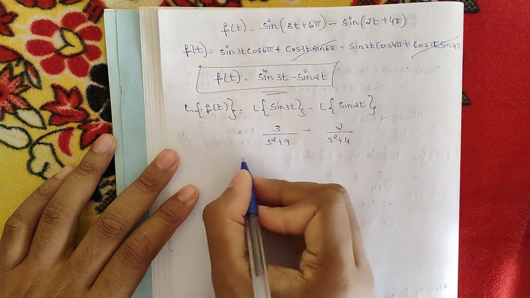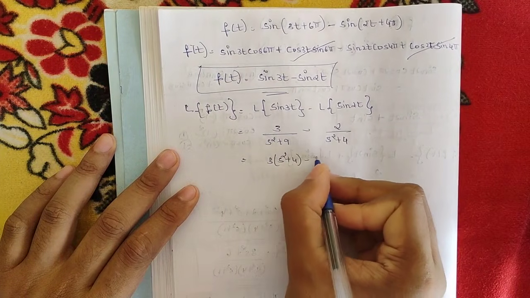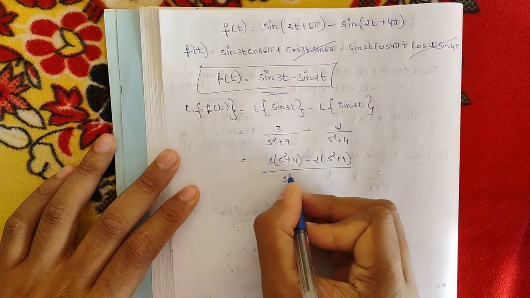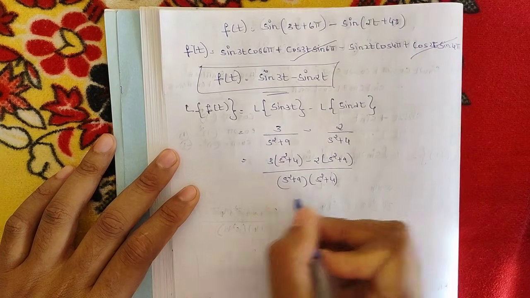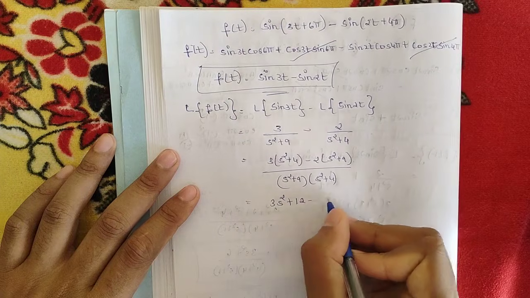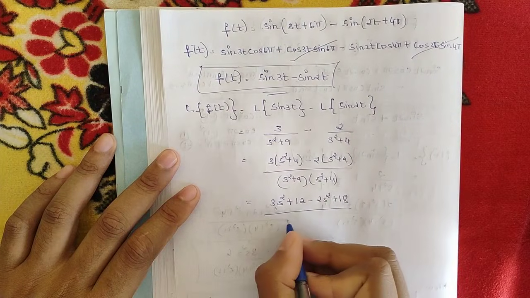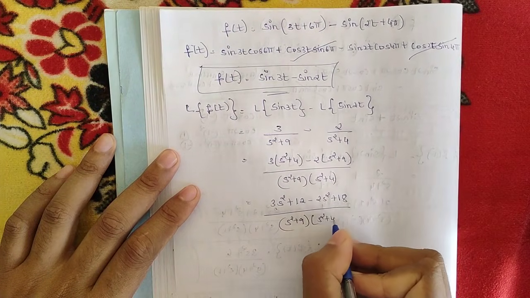Again do the cross multiplication and solve. 3 into s square plus 4 minus 2 into s square plus 9 divided by s square plus 9 into s square plus 4. If you solve it, you would be getting 3s square plus 12 minus 2s square plus 18 divided by s square plus 9 into s square plus 4.